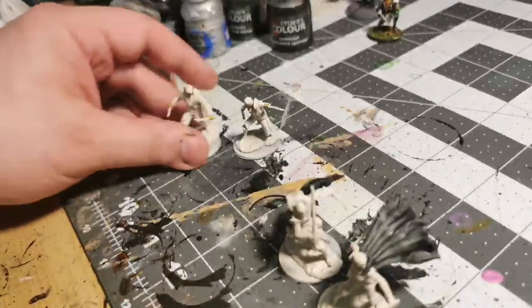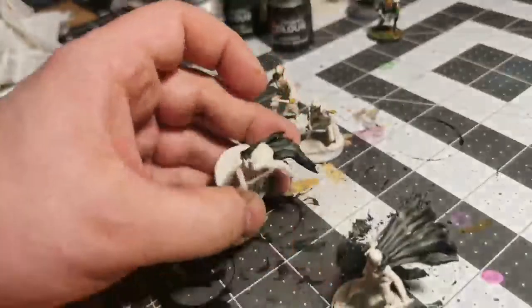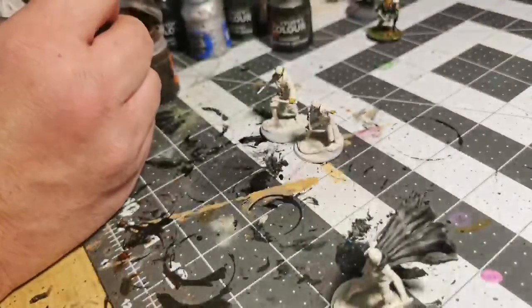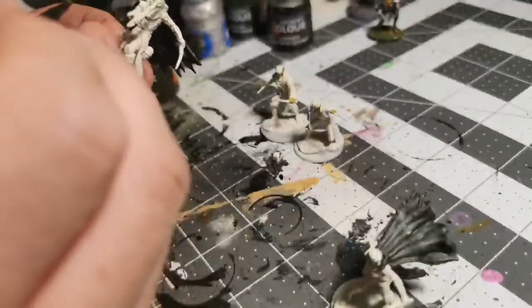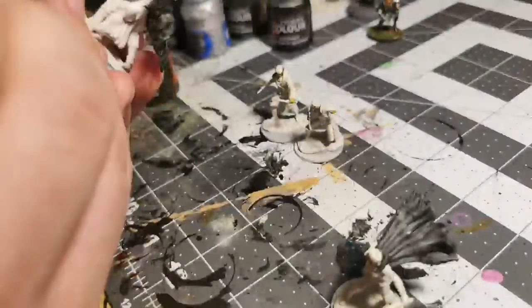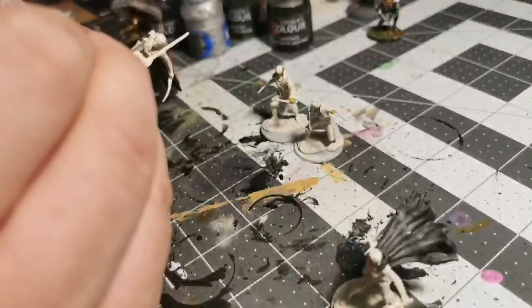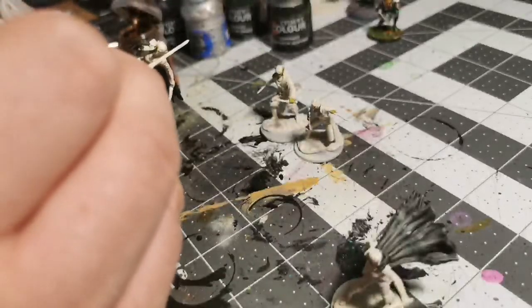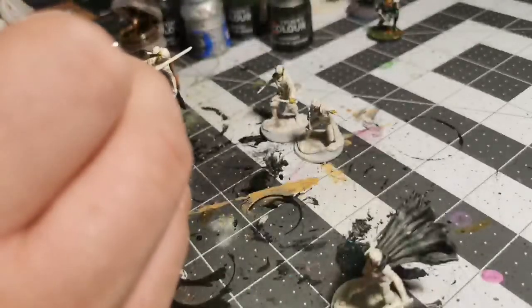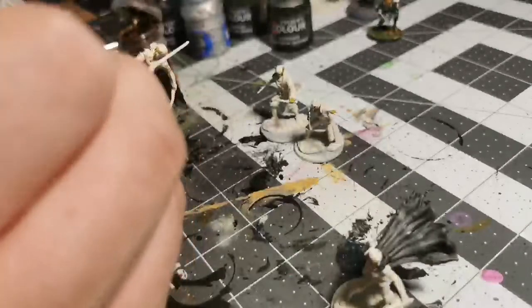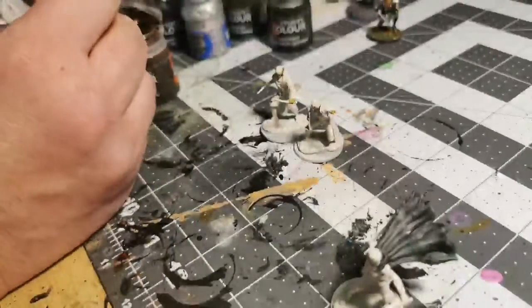Okay, 2 down. These guys are dried up on that cape, it looks like. Okay, these guys have gauntlets, it looks like, so we're not going to do that. So we'll just get their faces. Same rules apply. We're going to hit that hair up next anyway.